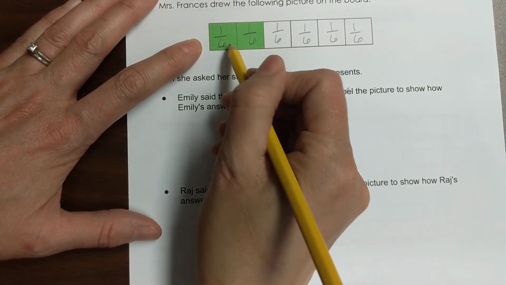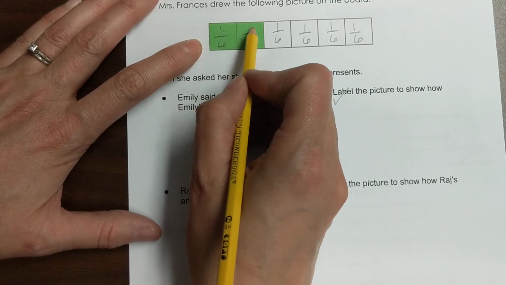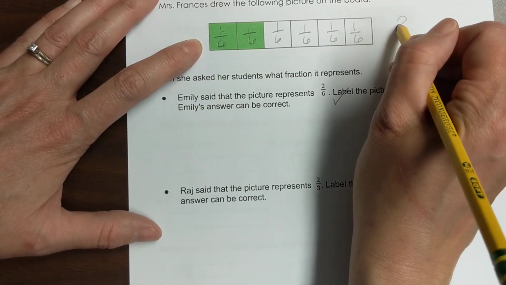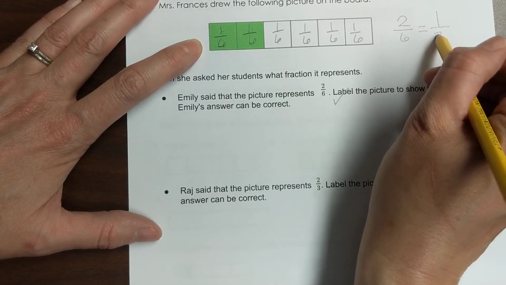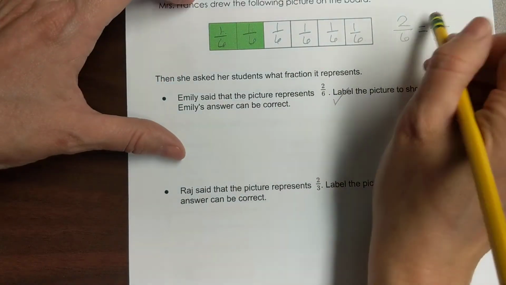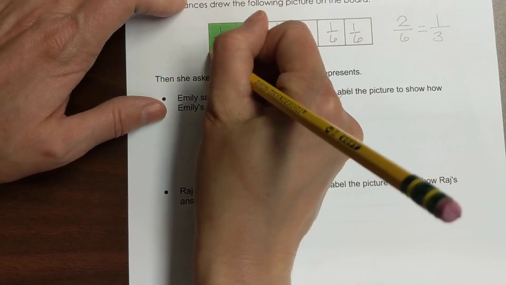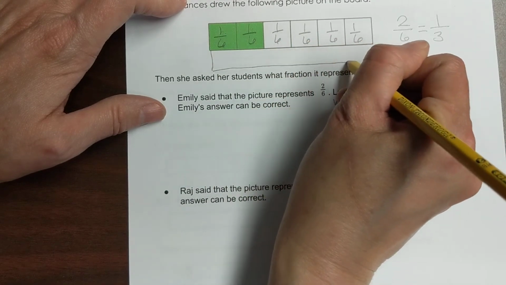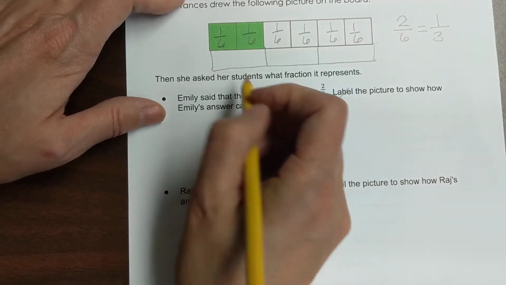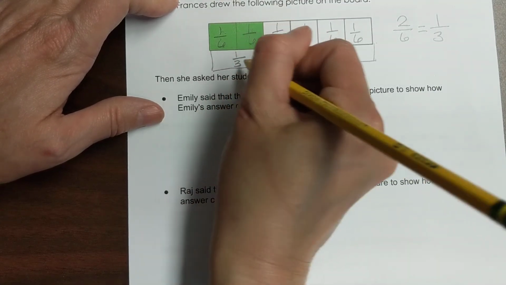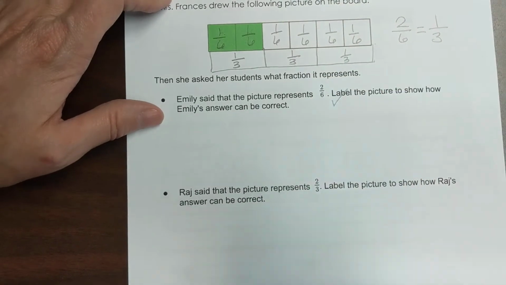So we haven't talked about adding fractions here, but 2 of these together is 2/6, and 2/6 is equivalent to 1/3. 2/6 and 1/3 are the same, because if I was to make another fraction strip here, you would see that this section is 1/3, this section is 1/3, and this section is 1/3.